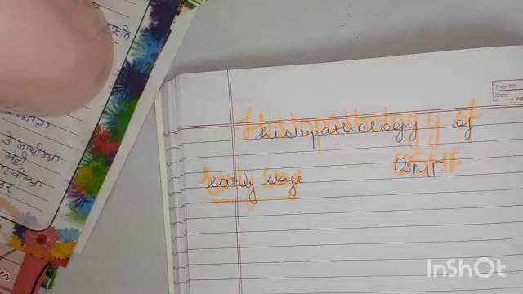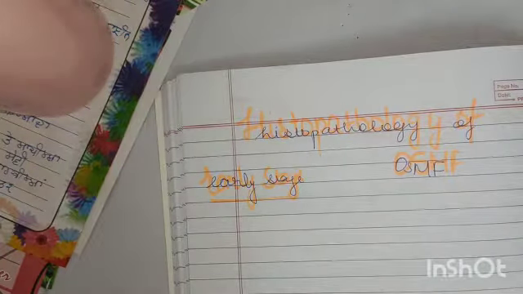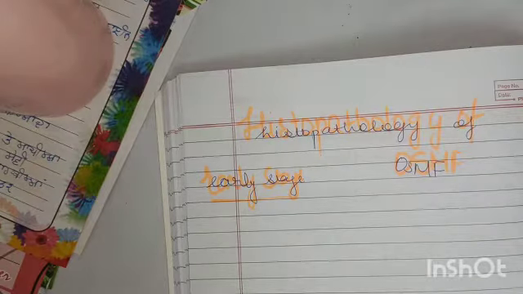In this video, we'll discuss the various stages that occur in the histopathology of OSMF. So, starting with the early stage, we will advance to the moderately advanced stage and then the advanced stage.